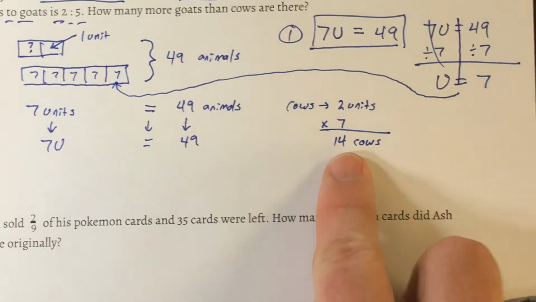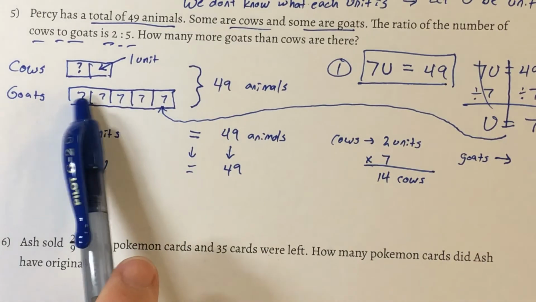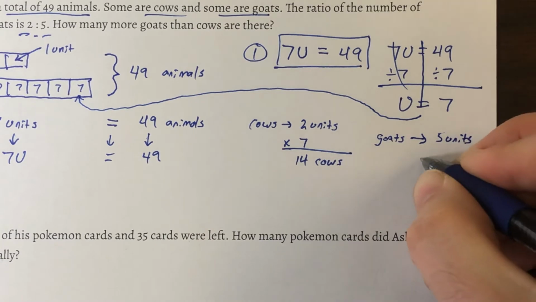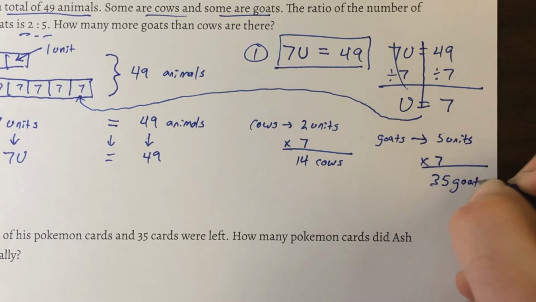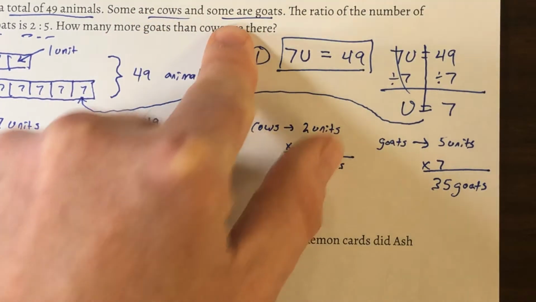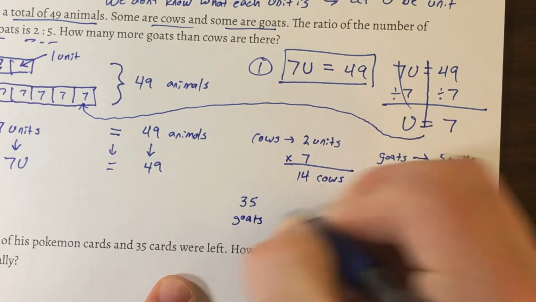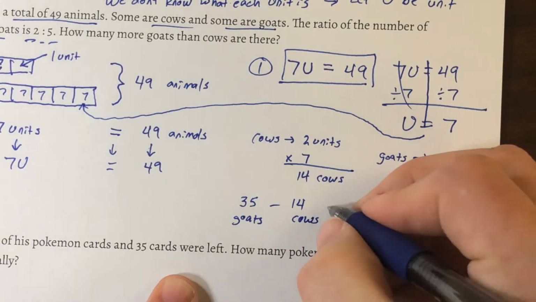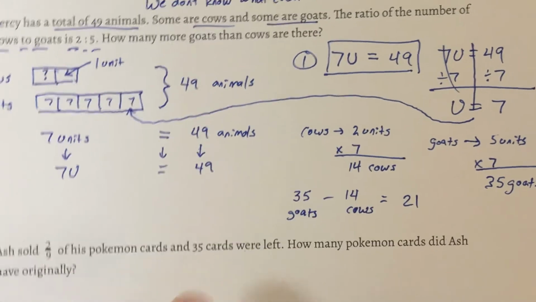Okay, let's find goats. Goats, there's 1, 2, 3, 4, 5 units at 7 each. That's going to be 35 goats. Now, the question says, how many more goats than cows are there? So, if there's 35 goats and 14 cows, we're going to subtract them and get 21. And that is going to be our answer.